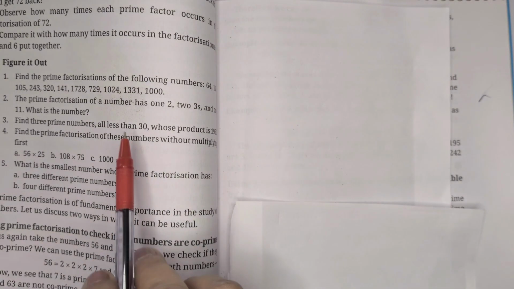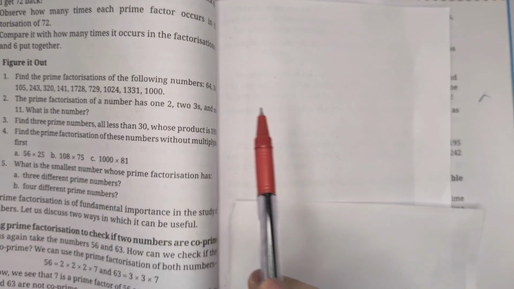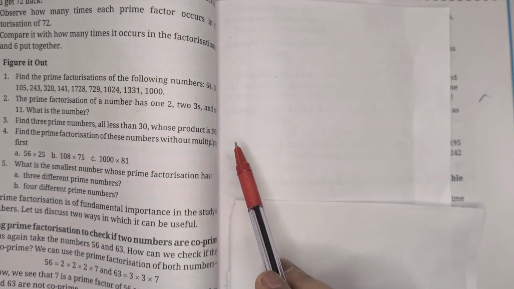Second question: the prime factorization of a number has 1 two, two 3's and one 11. What is the number? So you have to multiply all the prime numbers.